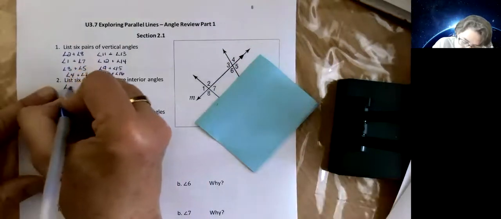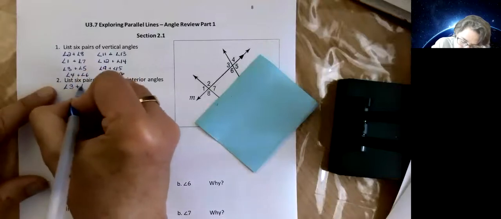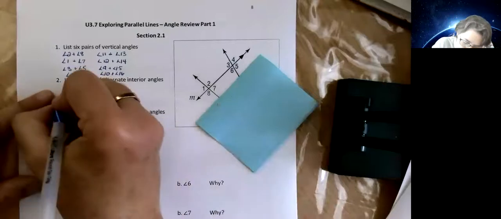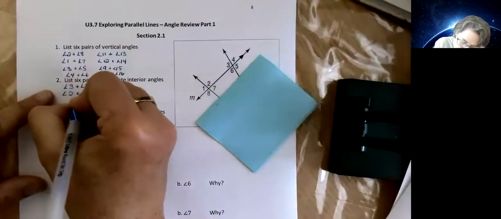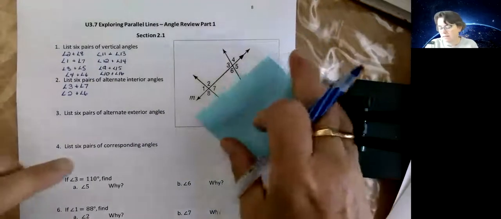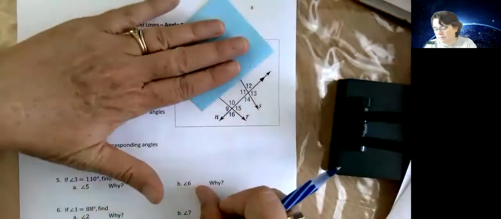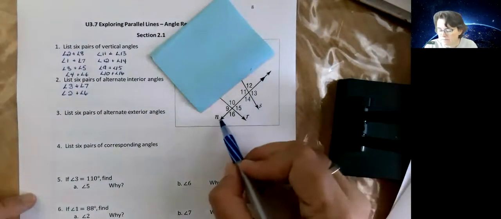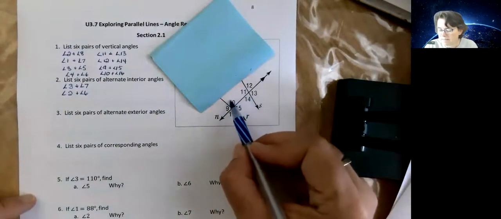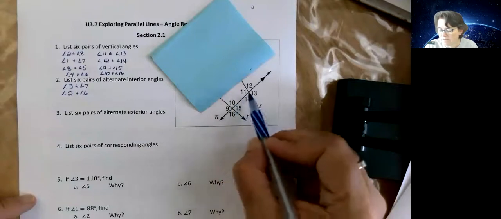So angle 3 and angle 7 and angle 2 and angle 6. So that's that set. Now, if I flip my page over, you can find some more over here. So here's my transversal. And this is my set of interior angles to choose from.